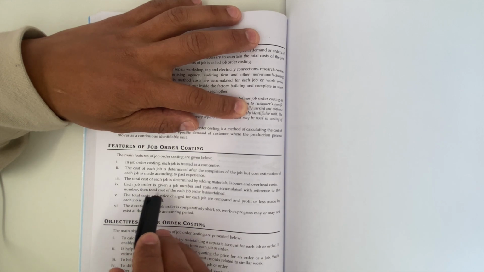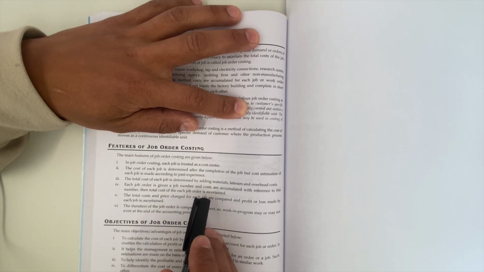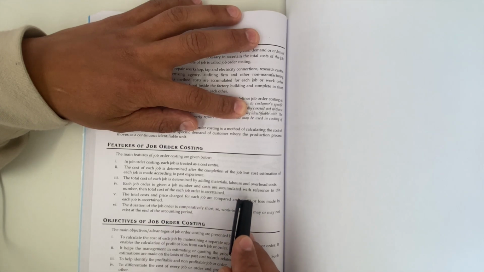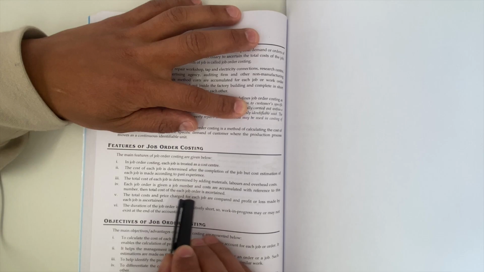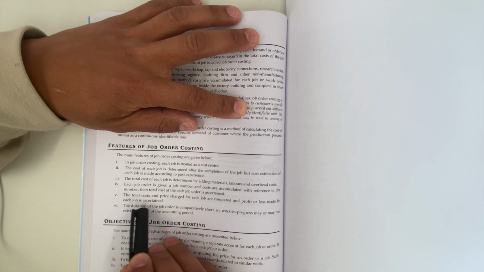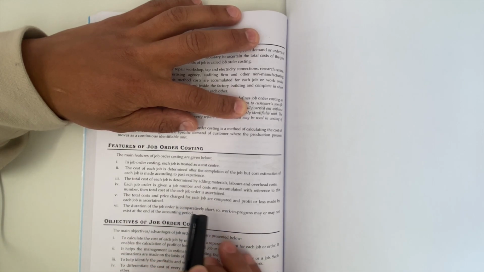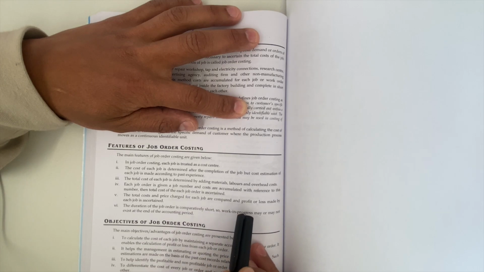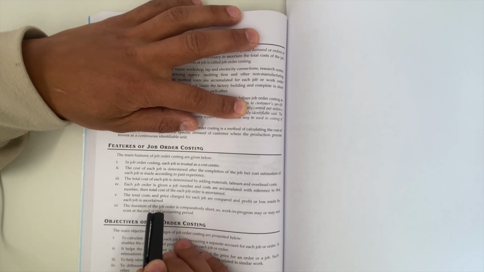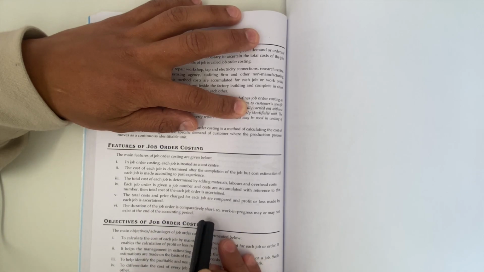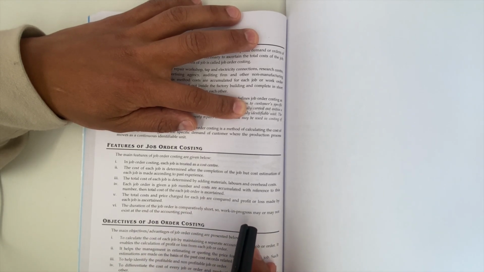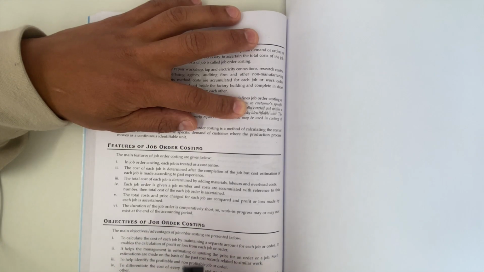Each job order is given a job number and costs are accumulated with reference to this number. Then the total cost of each job order is ascertained. The total cost and the price charged for each job are compared and the profit or loss made by each job is ascertained. The duration of a job is comparatively short, so work in progress may or may not exist at the end of the accounting period.